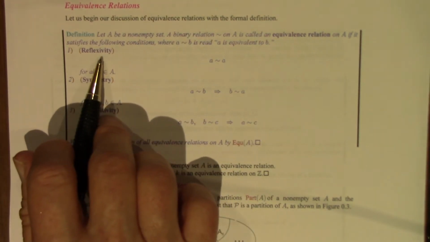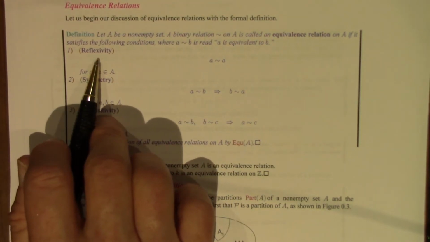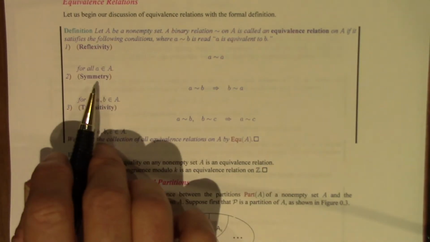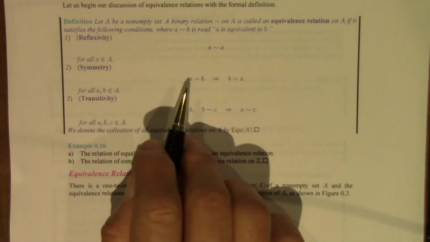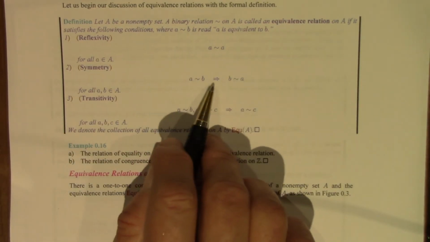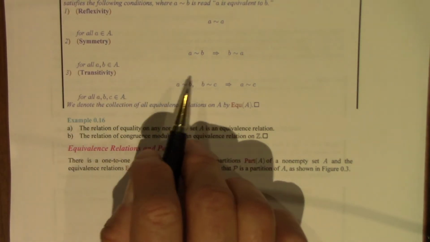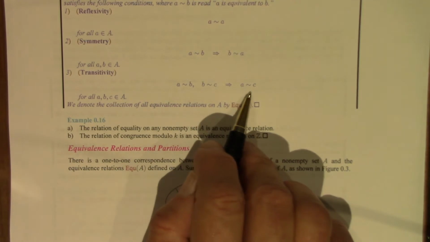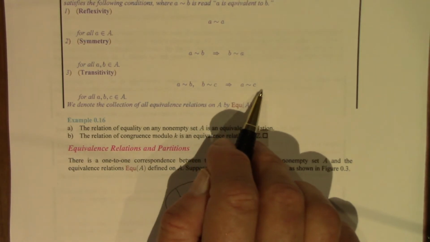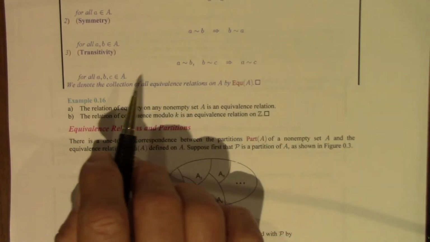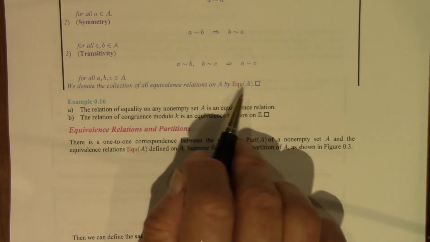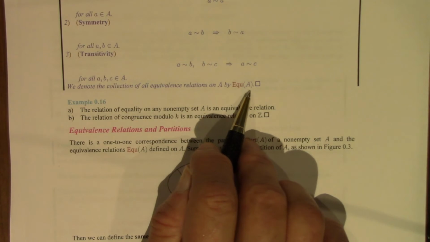So first we require reflexivity. Every element must be equivalent to itself. We require symmetry: a equivalent to b implies b equivalent to a. And transitivity: a equivalent to b, b equivalent to c implies a equivalent to c. And we'll denote the collection of all equivalence relations on a set A by EQU of A.